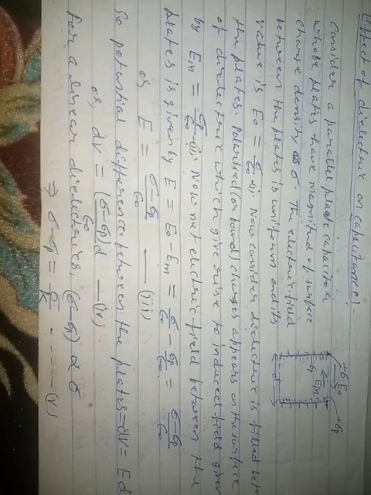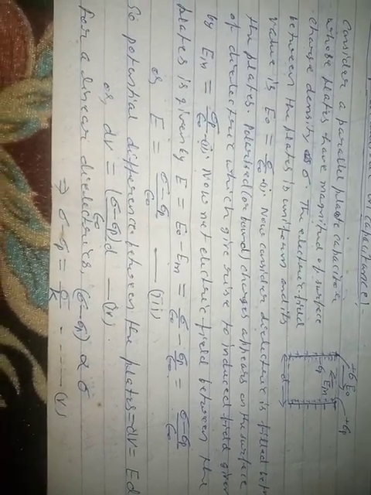Now the net electric field between the plates is given by E equals E0 minus E in equals sigma by epsilon naught minus sigma p by epsilon naught equals sigma minus sigma p by epsilon naught, equation 3. So potential difference between the plates, dV equals E into d, or dV equals sigma minus sigma p into d by epsilon naught, equation 4.